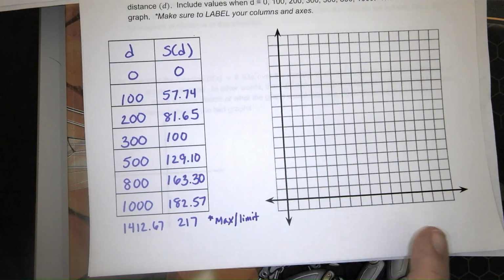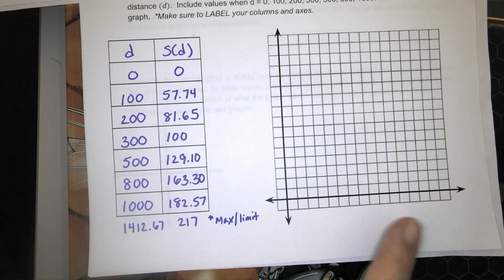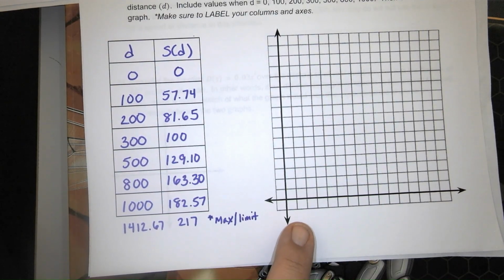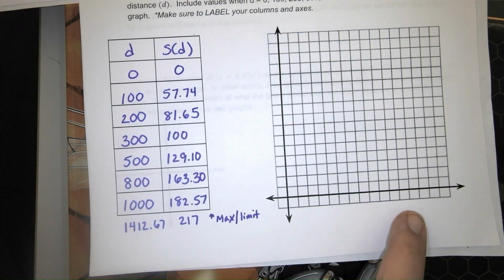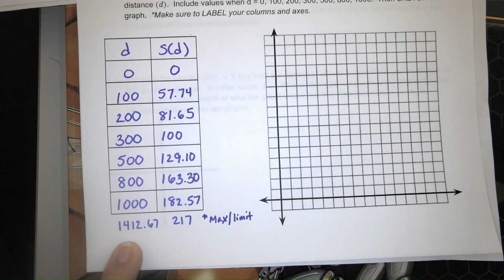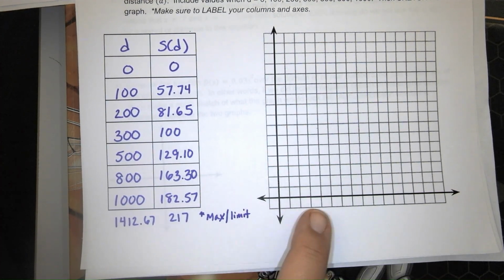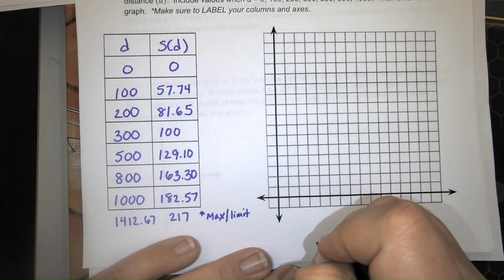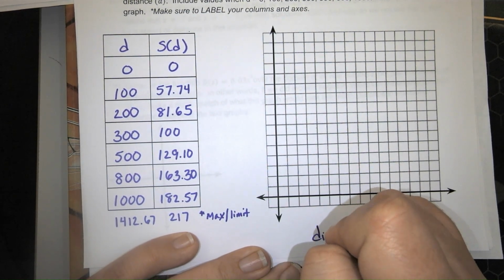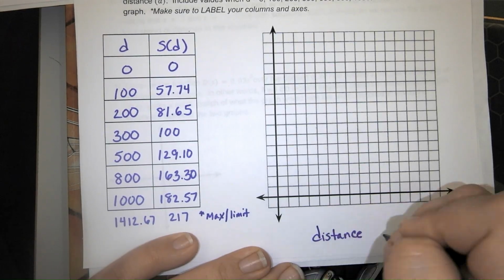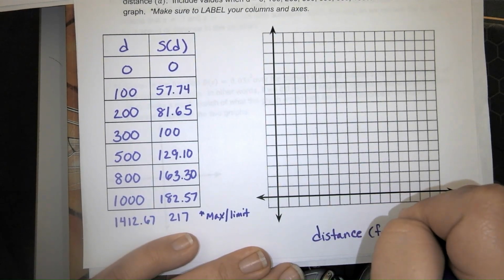If we look at the bottom here, to get to 1,000, it would be good probably to count by 100, because 100 would get me at least halfway through, and then I'd probably also be able to fit this 1,412.67. So I'm going to go ahead and write on every box 100, 200, 300, 400. My distance will go down here because this is our input, and our distance is in feet.